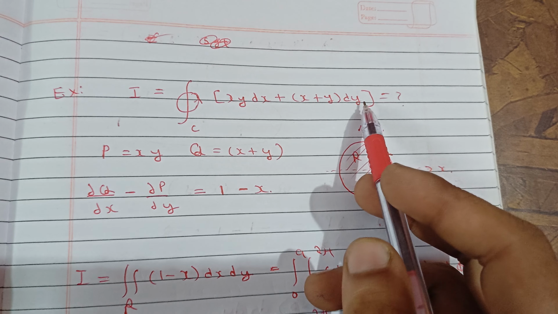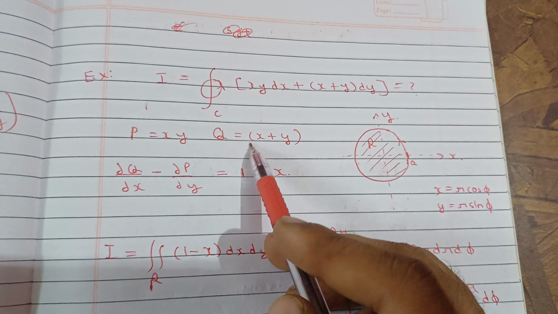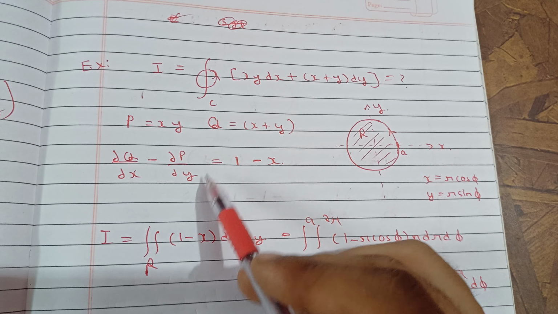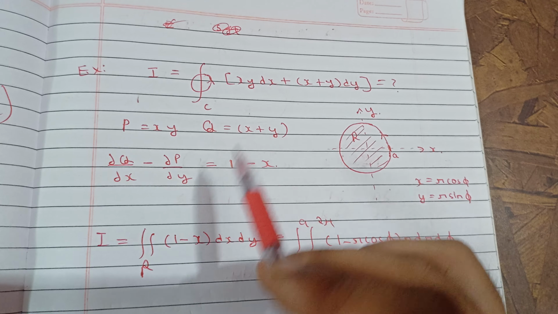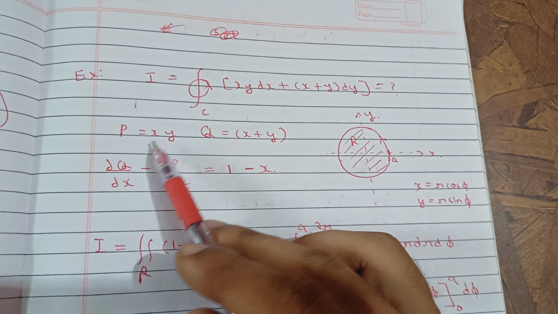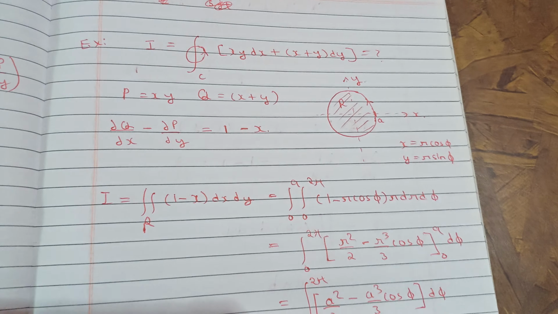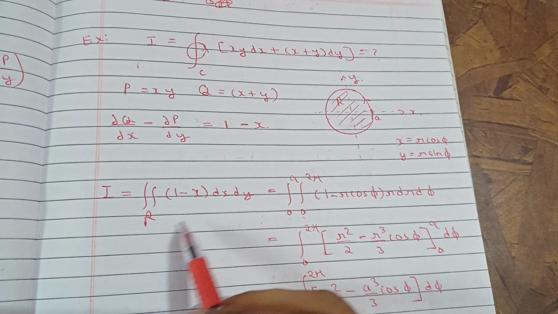xy dx plus (x plus y) dy. So this is p, this is q. So find again del q by del x minus del p by del y. Del q by del x will give you 1, and del p by del y will give you x, so 1 minus x. Now (1 minus x) dx dy.